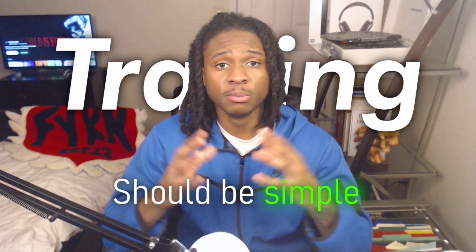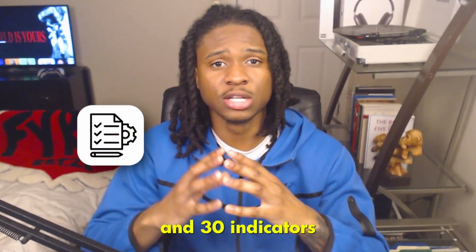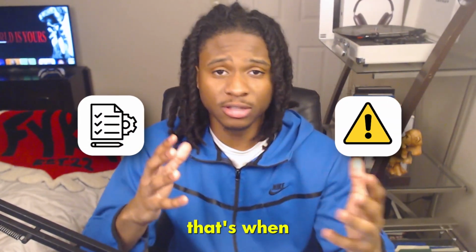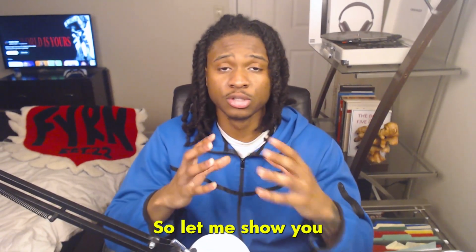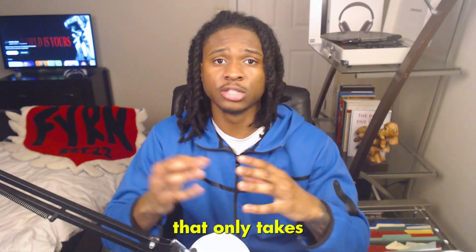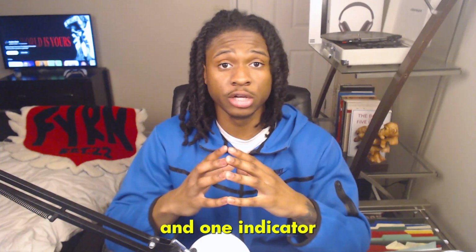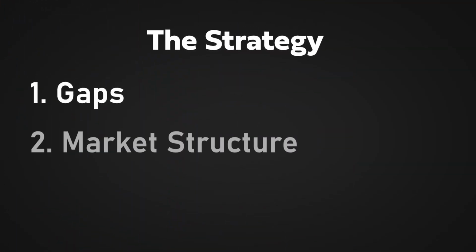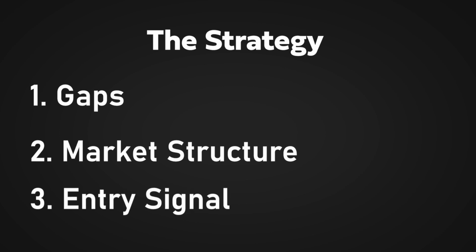Trading should be simple, but when you start to add 50 lines and 30 indicators to your chart, that's when everything starts to go wrong. So let me show you a strategy that only takes 3 steps and 1 indicator, if you like. All you need to look for are gaps, market structure, and an entry signal in this strategy.